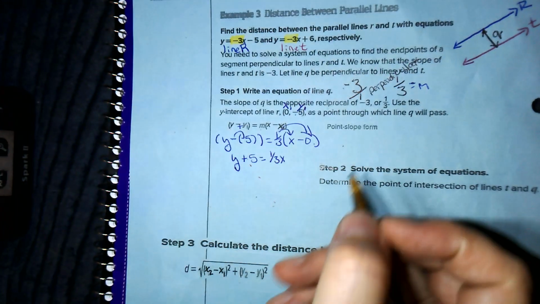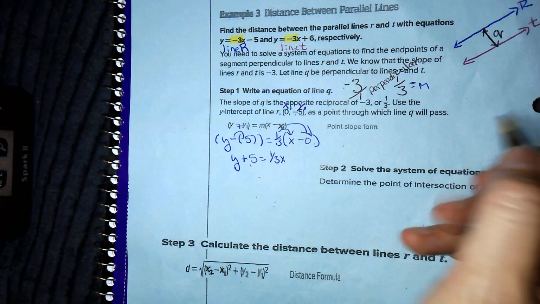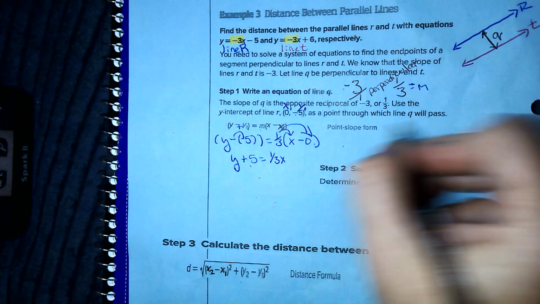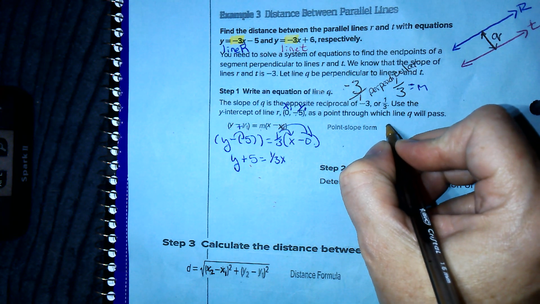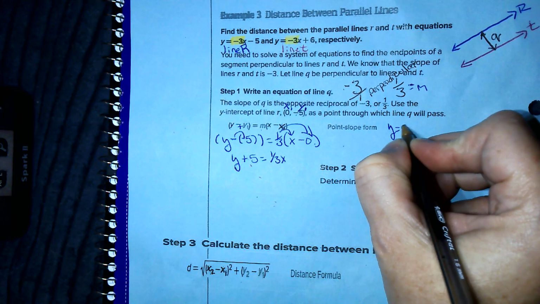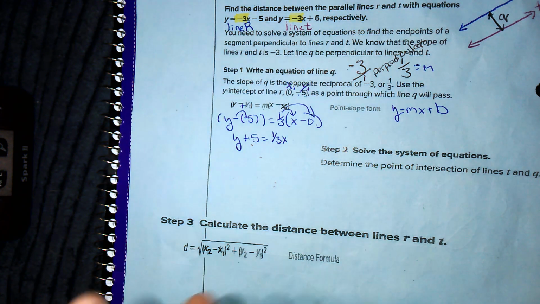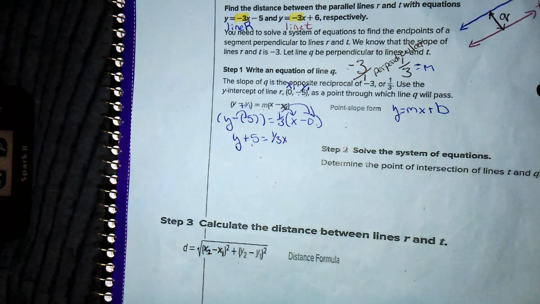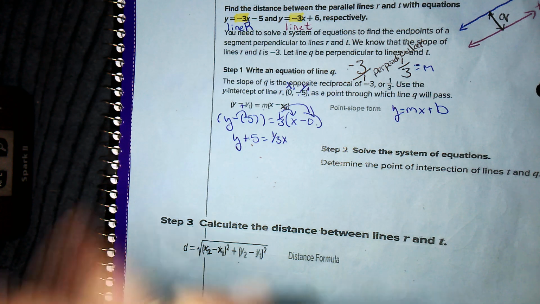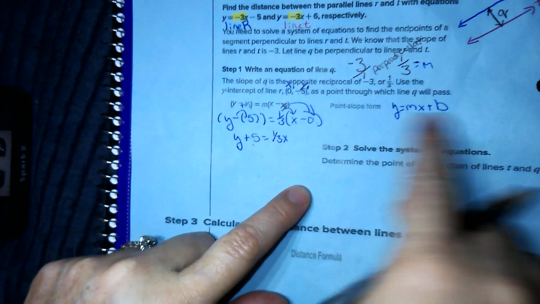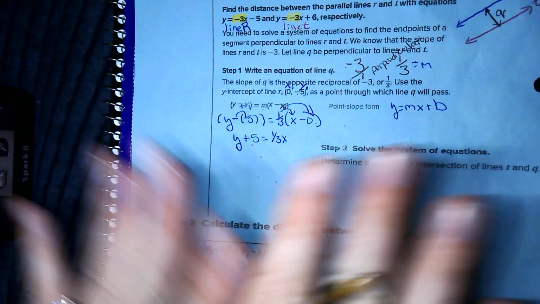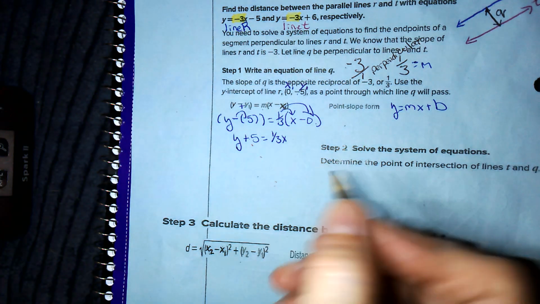All right, so we want this in y equals mx plus b. All right, we want this in the slope-intercept form. Okay, point-slope form, slope-intercept form, all of these equations from algebra coming back.